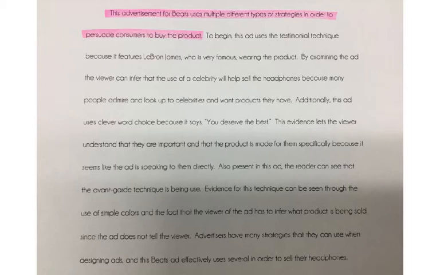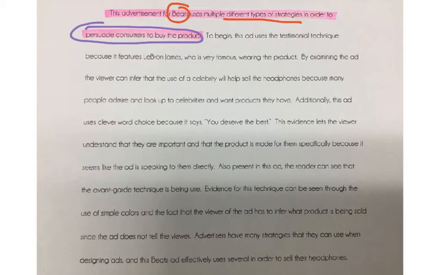So one thing that I did, I identified what was being sold, and I told you that it used many different types of strategies. And obviously an ad for any product is hopefully going to persuade consumers or customers to buy the product. So I added that in. Now for a lot of you that wasn't necessarily in your prompt. However, just using your own general information, the background information that you have, you should know that the purpose of any ad is to get a consumer or you to buy something. So if you added this in your sentence, that was excellent.